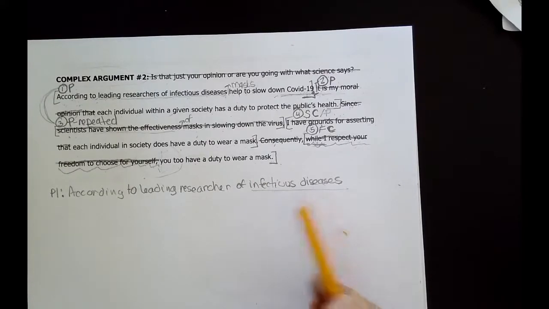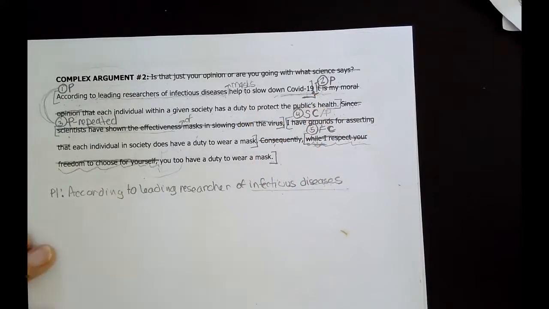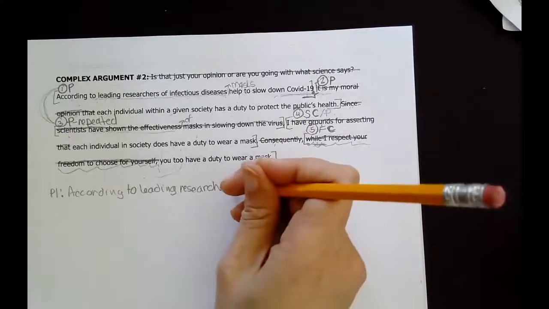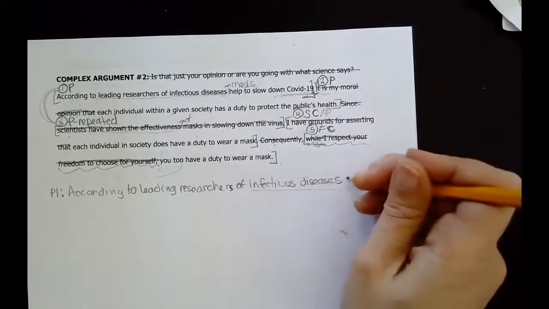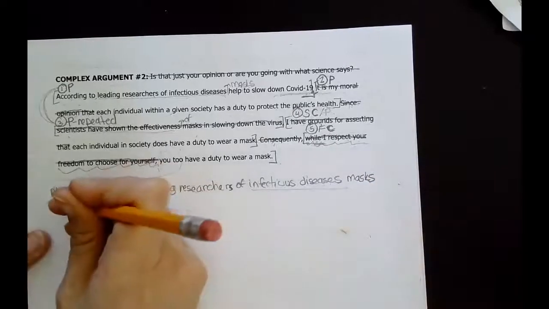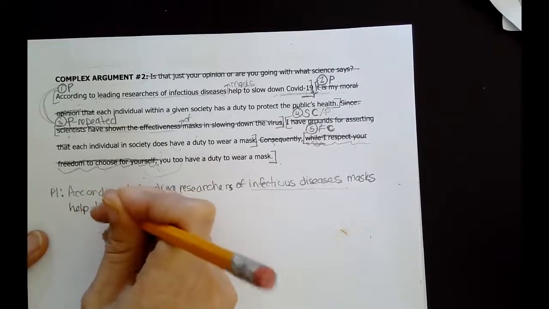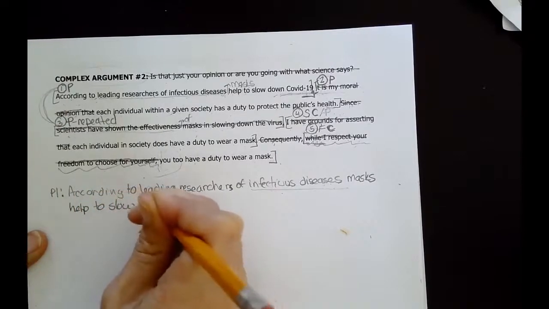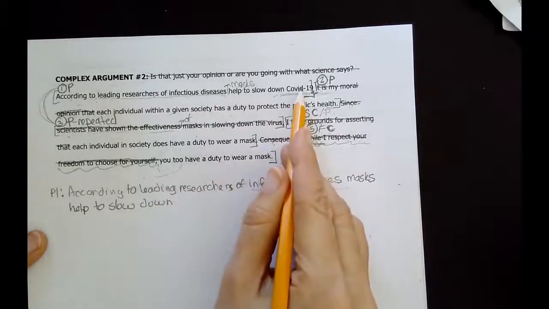They might have the wrong word here, but we're being charitable and saying, okay, they're talking about scientists who have looked at masks in COVID-19. Okay, so according to leading researchers, see, there's a mistake I caught, of infectious diseases, masks help to slow down COVID-19.